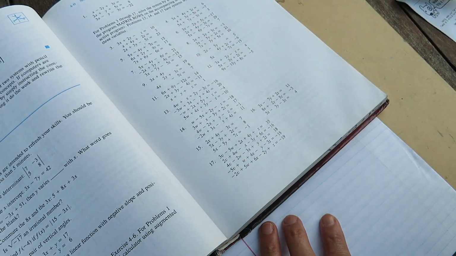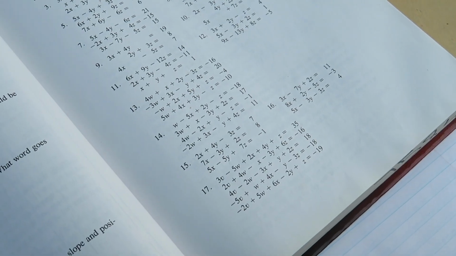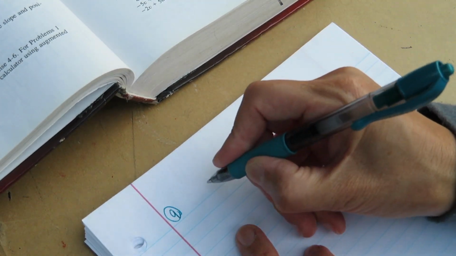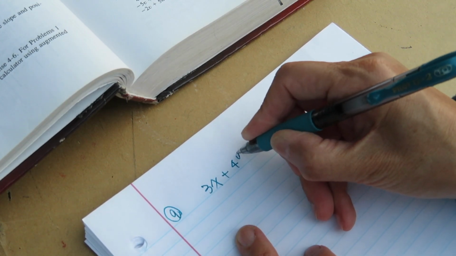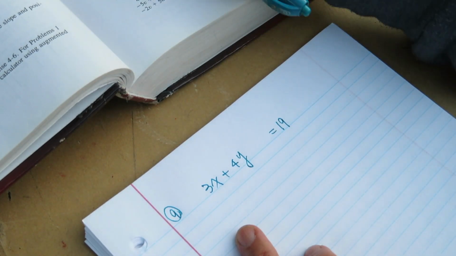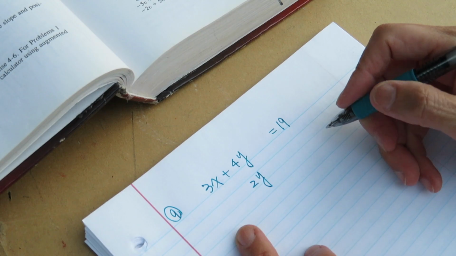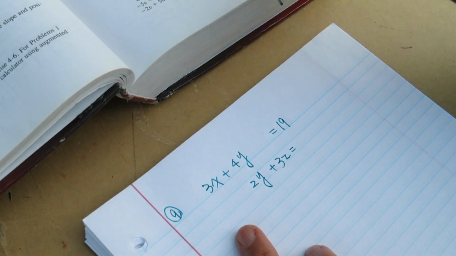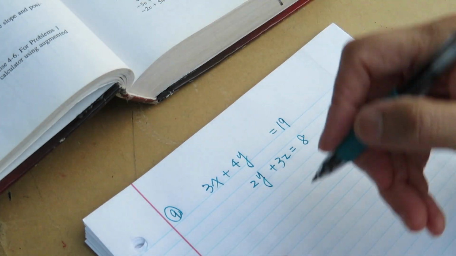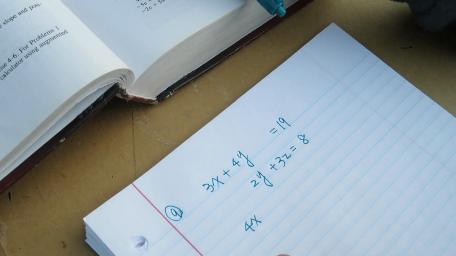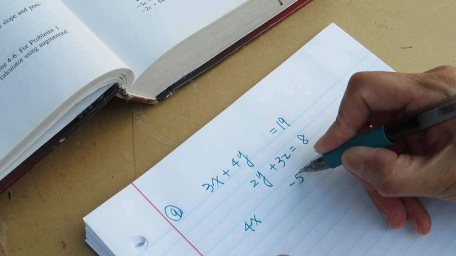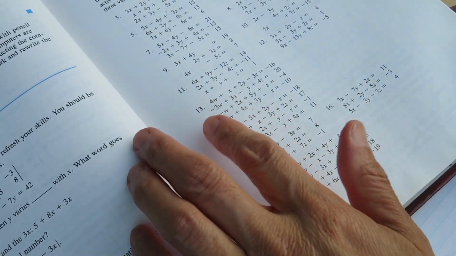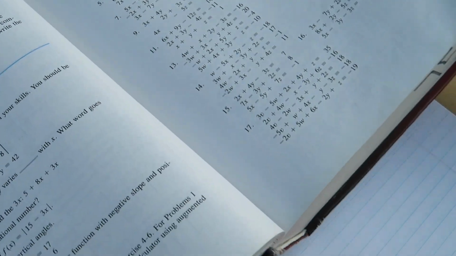Number 9. Let me copy this problem. Can you see it? Number 9. 3x plus 4y equal 19, and 2y plus 3z equal 8, 4x minus 5z equal 7. Let me verify a little bit.